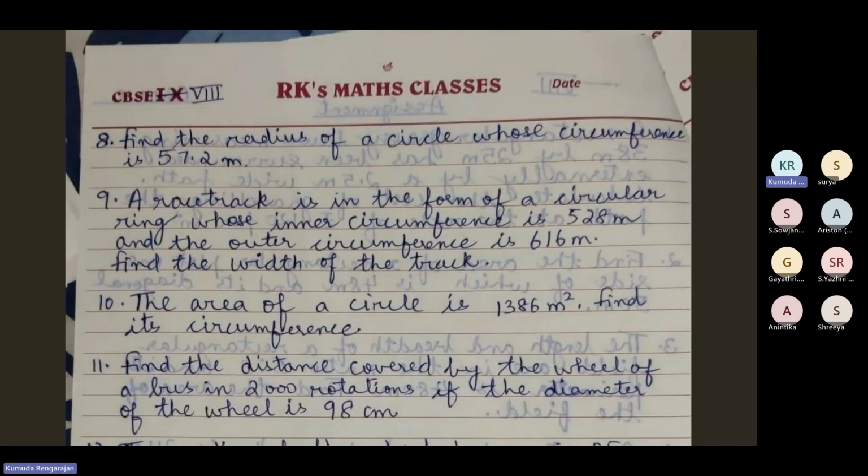Find the radius of a circle whose circumference is 57.2 meters. Radius of a circle whose circumference is 57.2. What is the formula to find the area of a circle, children? Area of a circle is given by the formula pi r square, in square units.